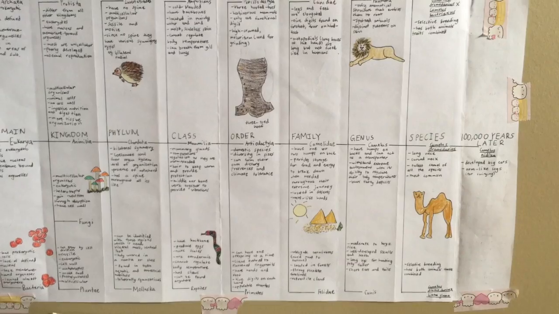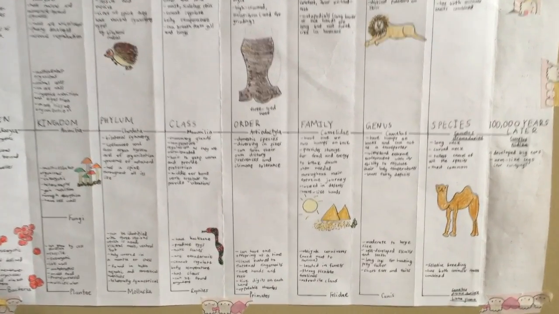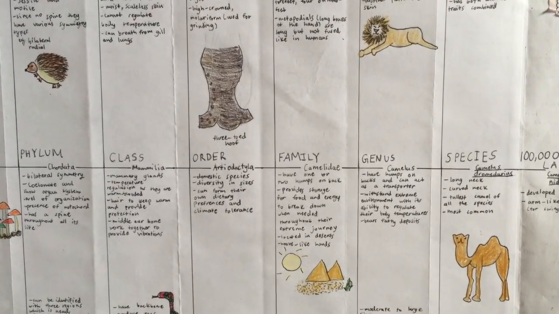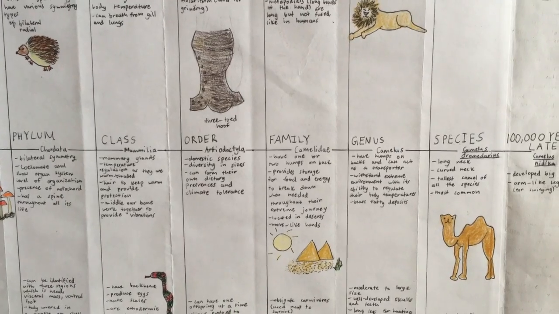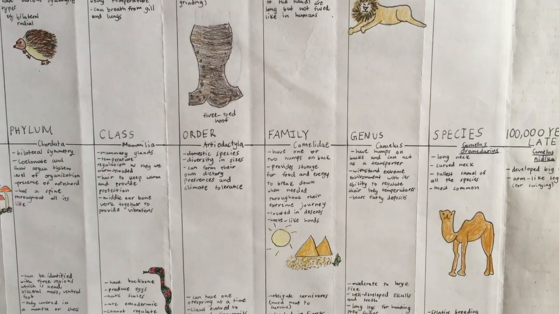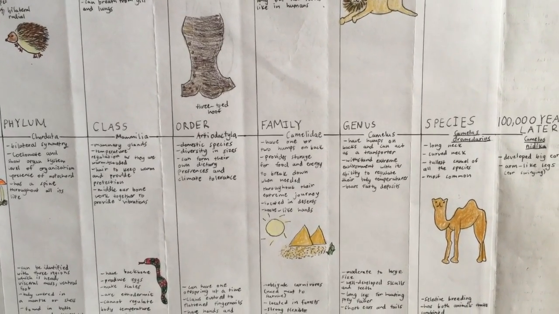And then we branch off into three genera: Panthera, Camelus, and Canis. Our organism falls under Camelus. They have humps on their back and act as a transporter. And they are able to withstand extreme environments and regulate their own body temperatures to accommodate the outside external temperatures.